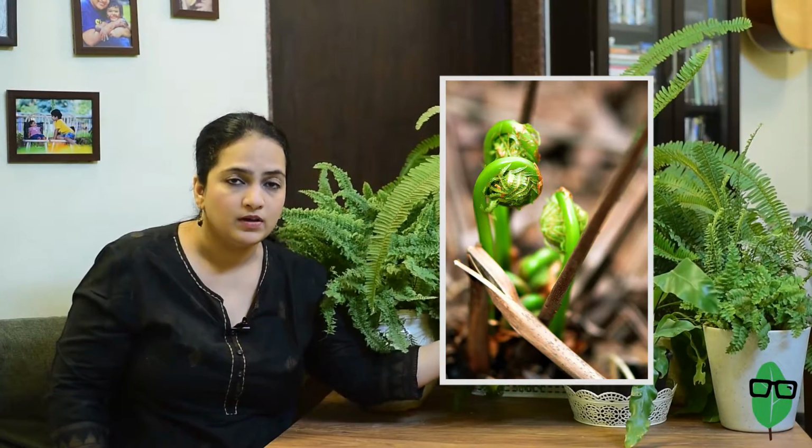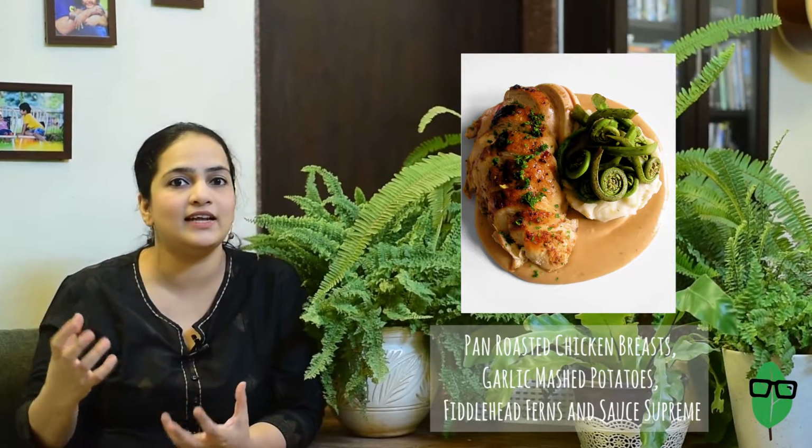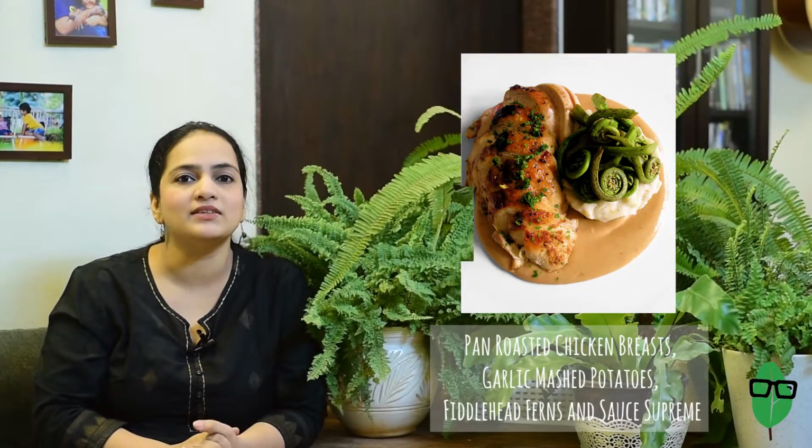A fiddlehead is a tiny frond that starts growing from the base of the plant, and it looks like a curled up snail, which then slowly, as the plant grows, unfurls into a beautiful frond. And here's an interesting fact about fiddleheads. Fiddleheads of certain ferns are harvested and used as a delicacy, and they are relished in some countries.